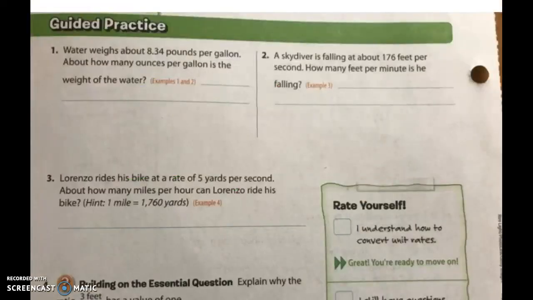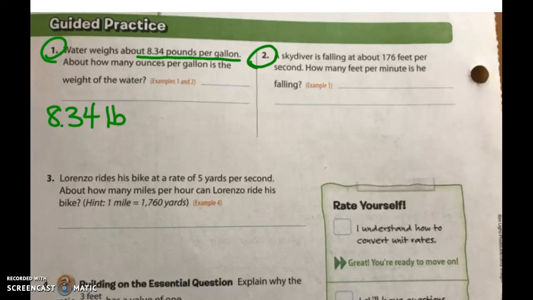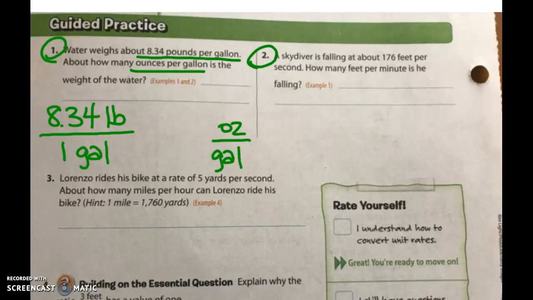All right, these last two questions you guys are going to do, and I'm going to check in class. Please set them up so that you know, if we know we've got 8.34 pounds per 1 gallon, okay? Your end goal, it wants to know about how many ounces per gallon is the weight of the water. So again, our end goal is ounces in the top and gallons in the bottom. So what are you going to multiply by? What unit ratio are you going to multiply by to get those things to equal?